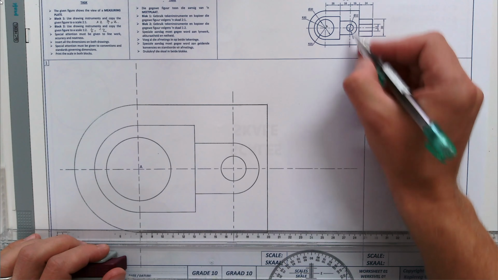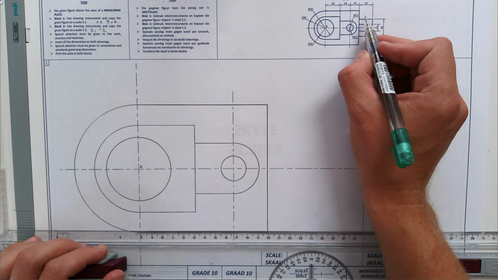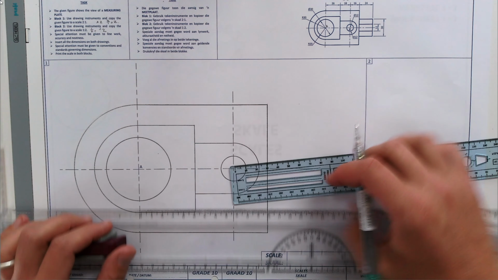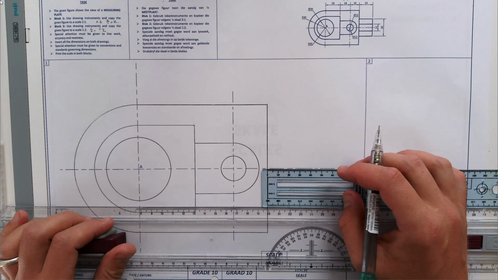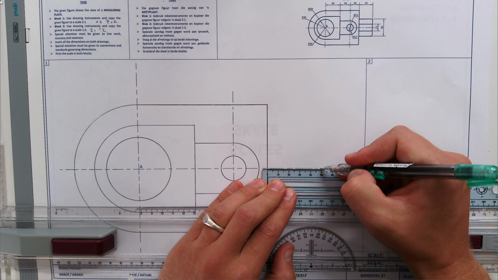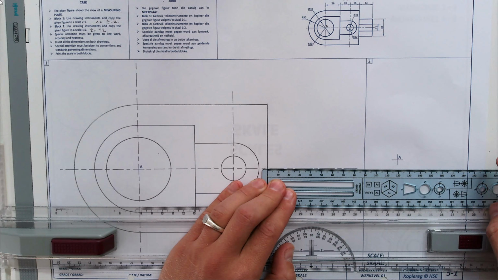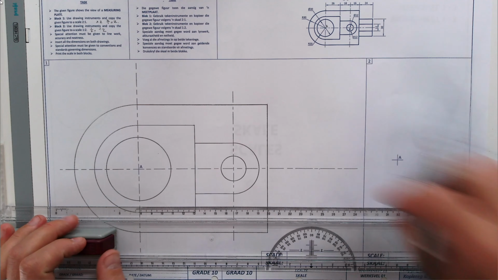Then this part here at the back, it has a length of 24. 24 times 2 is 48. So 48. From the back end of this line, we go 48. 48 is over there. On that point, we're going to draw a light line vertically.